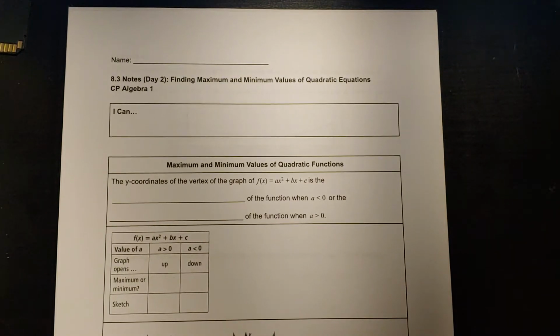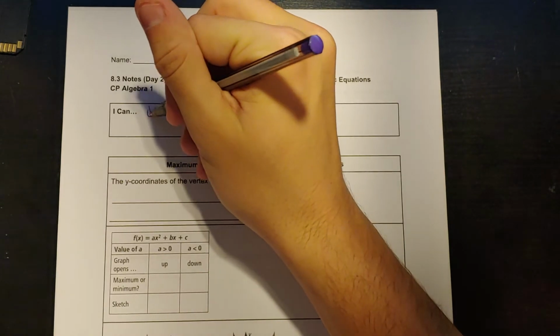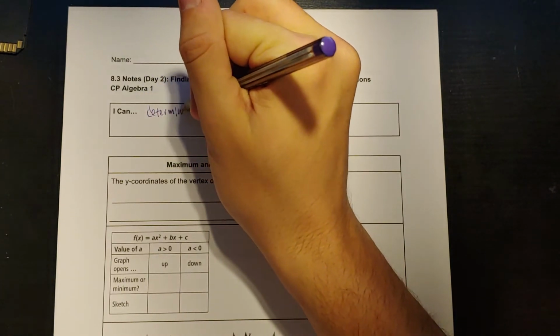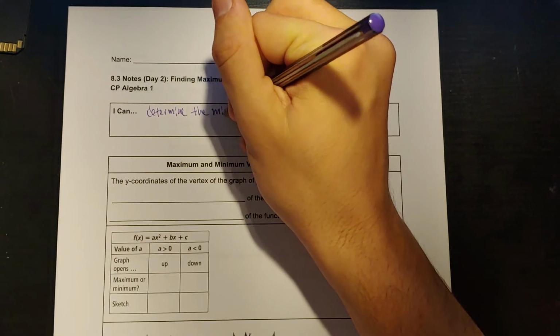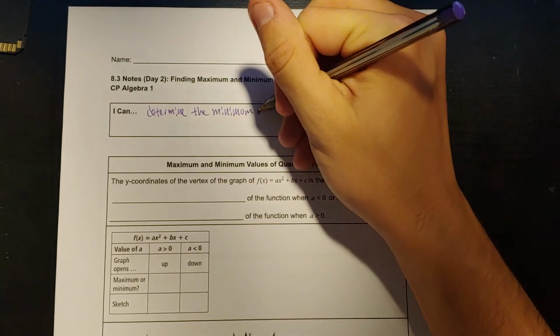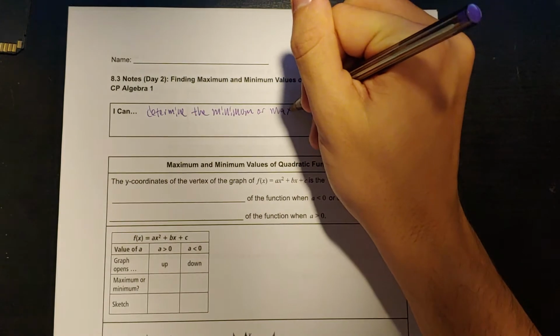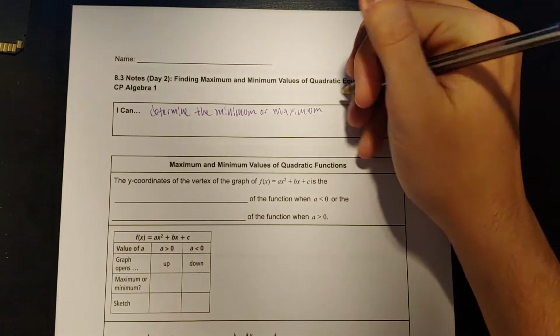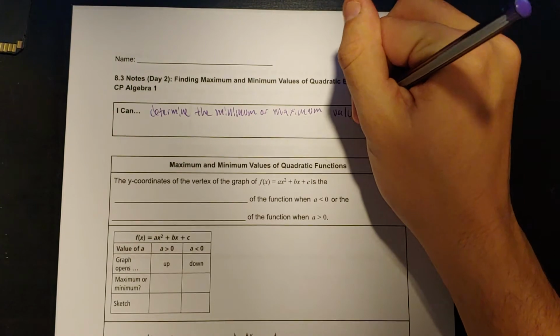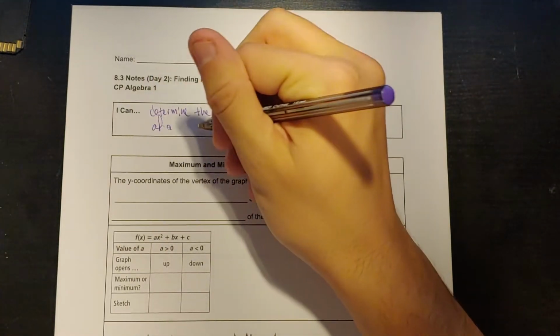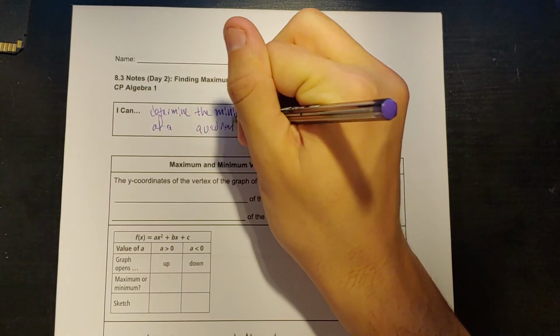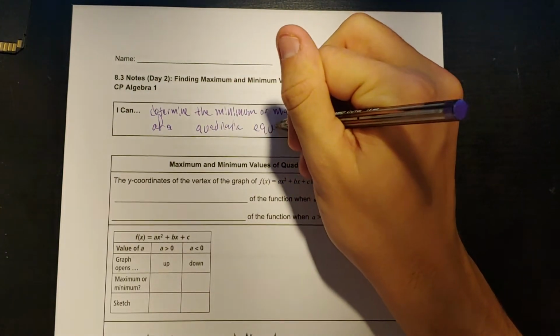All right, so finishing up 8.3, we're going to take a look at another thing that has to do with graphing quadratic equations. Finding minimum and maximum values. So I can determine the minimum or maximum value of a quadratic equation.